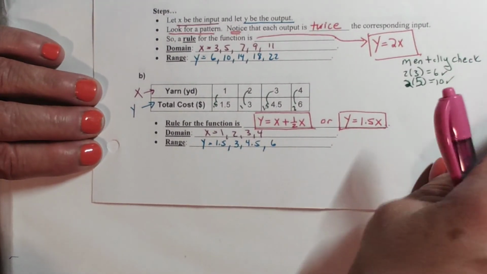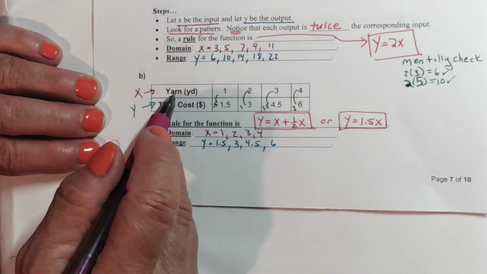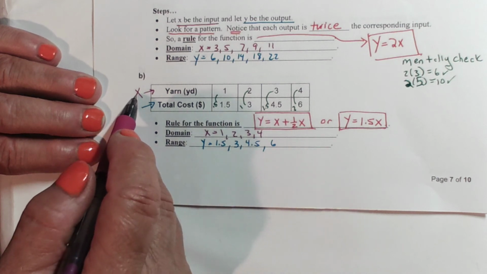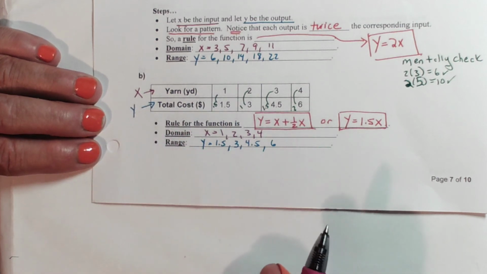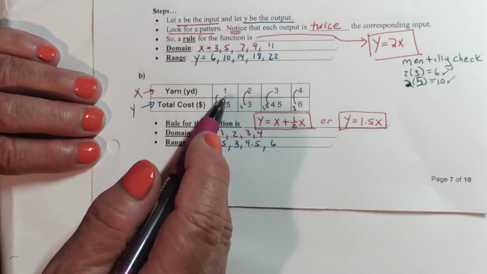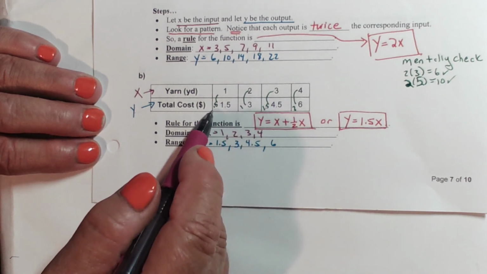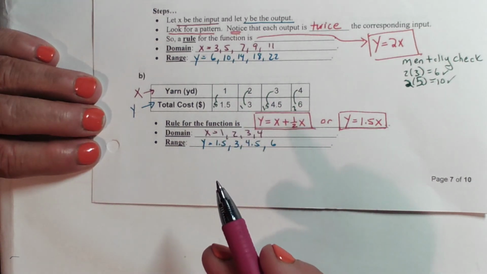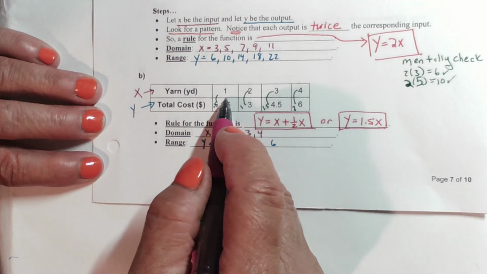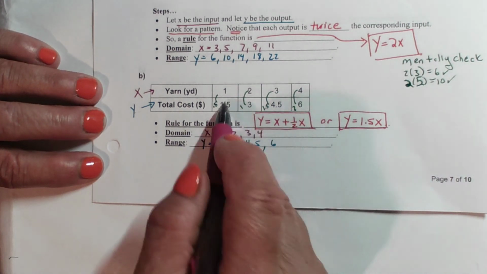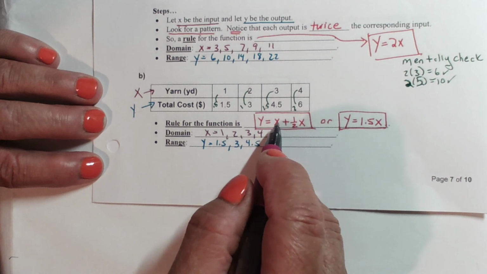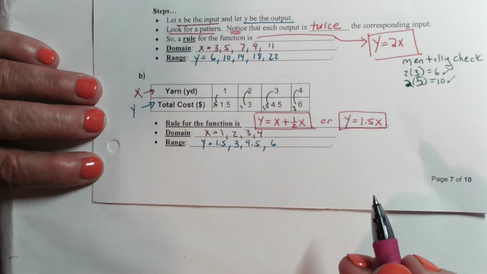Welcome back. We're looking at yarn and total cost. So here's our x, here's our y. We notice that there is a relationship here. You could think of it as 1.5 times x, or some people might think of it as x plus 1/2 of x.